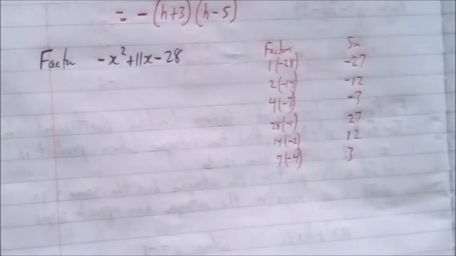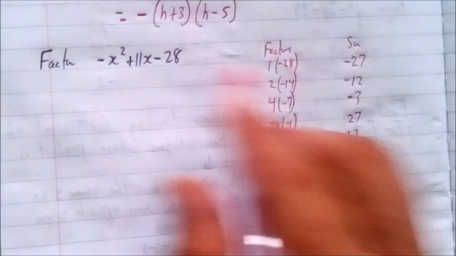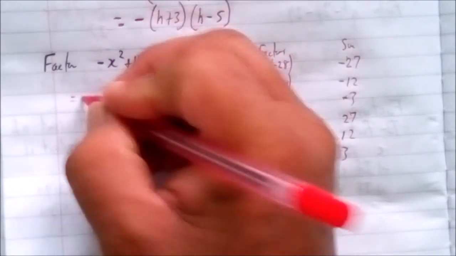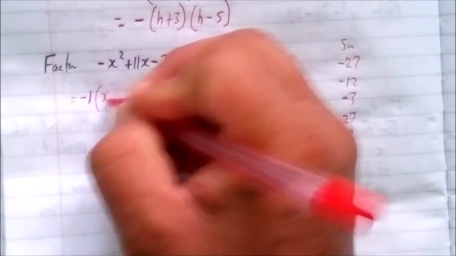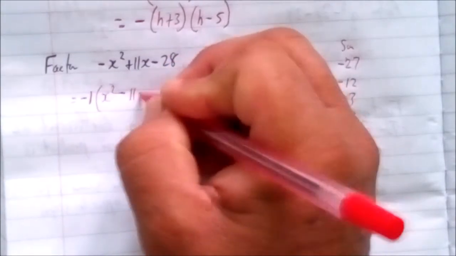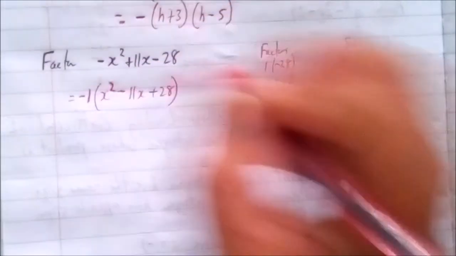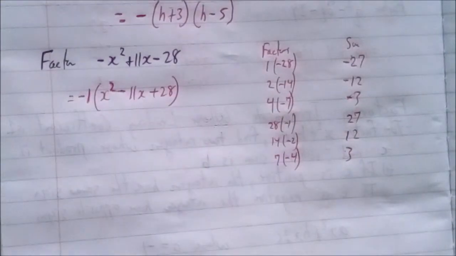Okay, so if you notice, working out this way complicates the problem to get that positive 11 there. So what should we do? We should factor out the negative 1. Now watch what happens to all of our solutions. We factor out the negative 1, so it becomes negative 1 times x squared minus 11x plus 28. Right? So we want a positive 28.